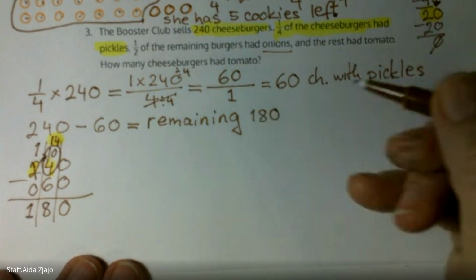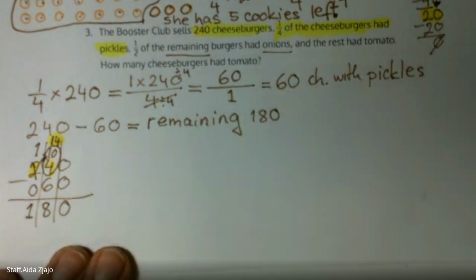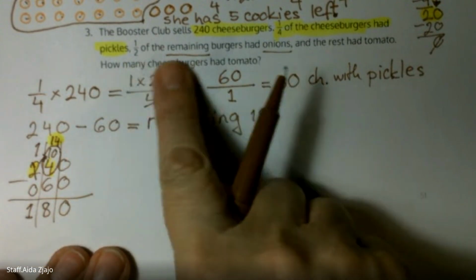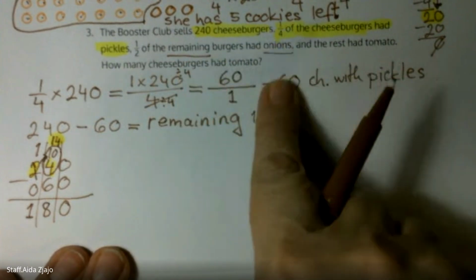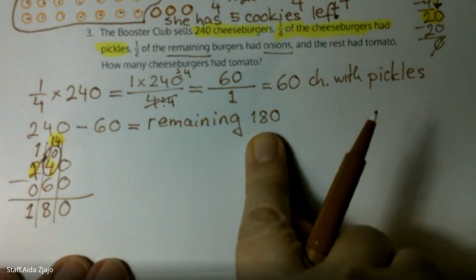Now that we found how much is remaining, we can say, okay, half of the remaining burgers are onion. So what is half of 180?